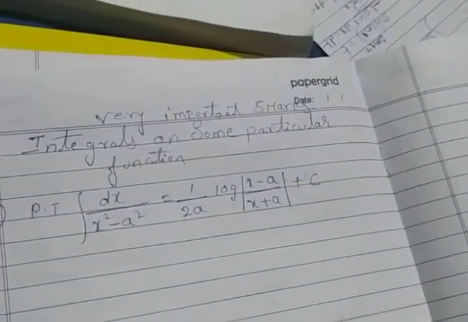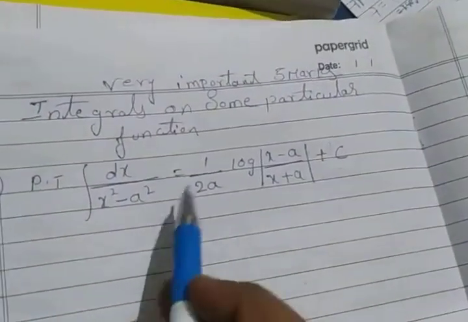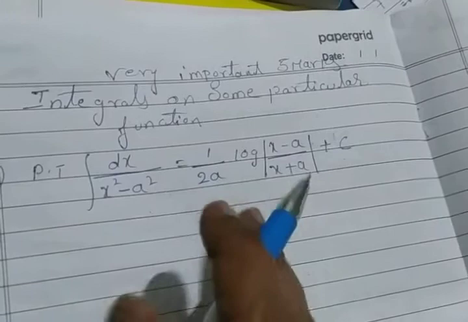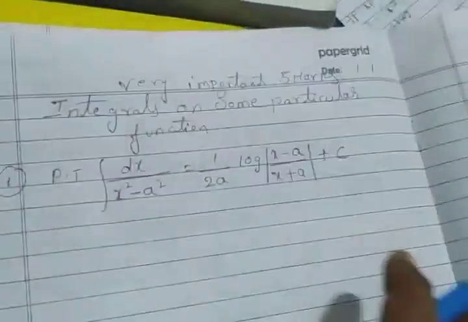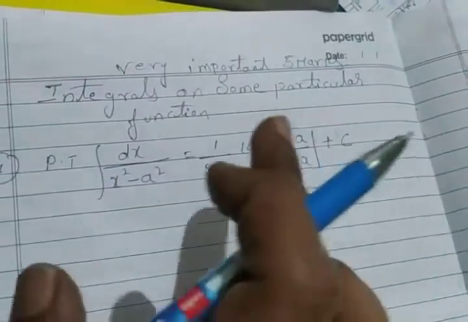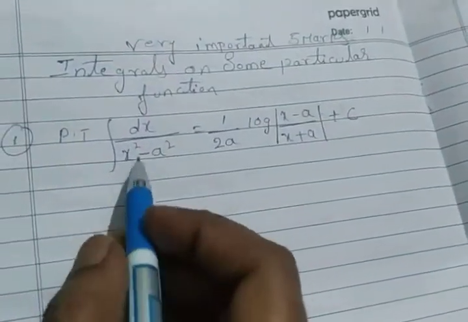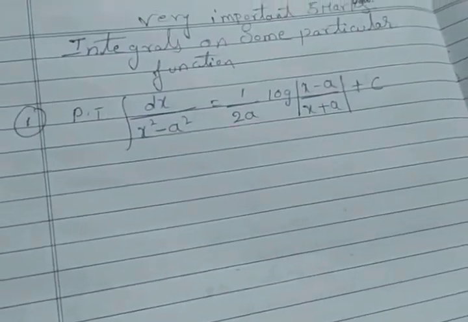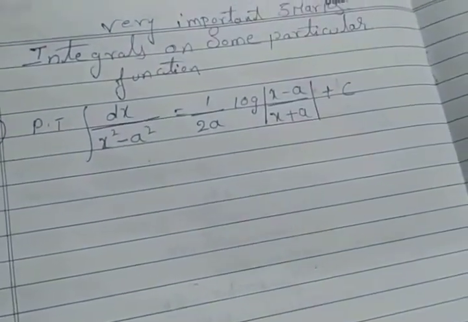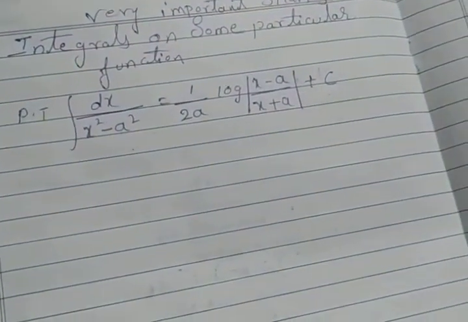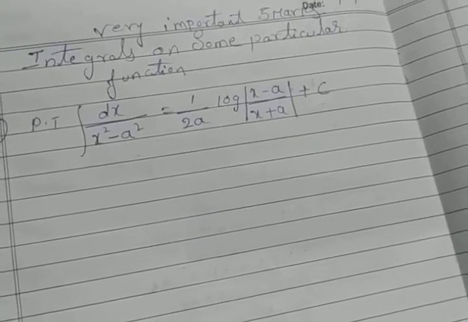There are 8 identities. In the 8 identities, one identity is very important and it is compulsory also. If you read the 8 identities, one 5 marks question will be covered, children. So the question is dx divided by x square minus a square is equal to 1 by 2a into log of x minus a divided by x plus a.